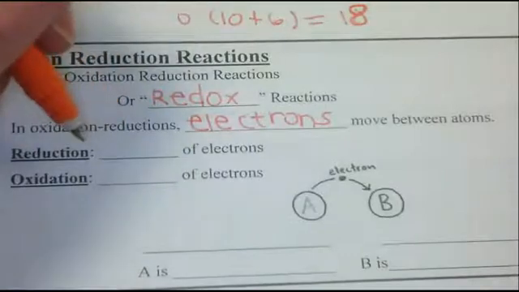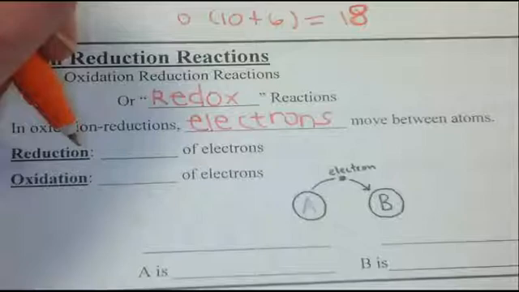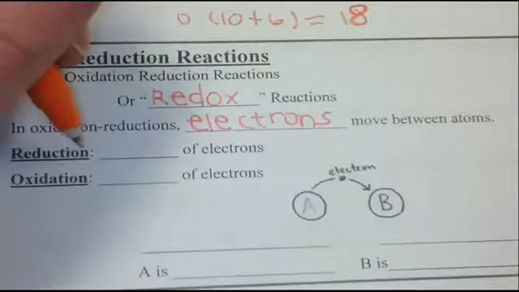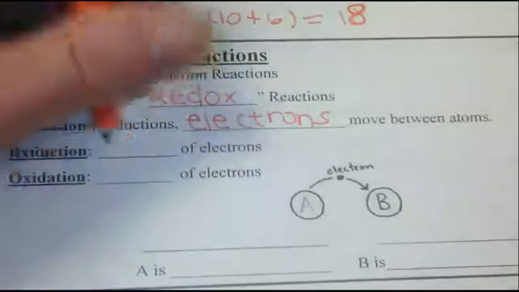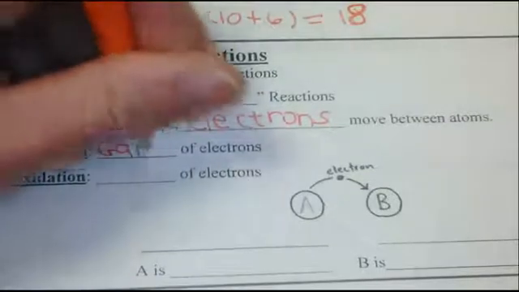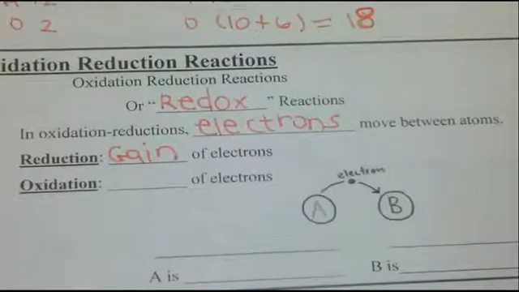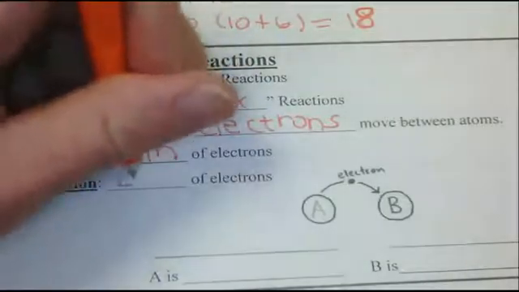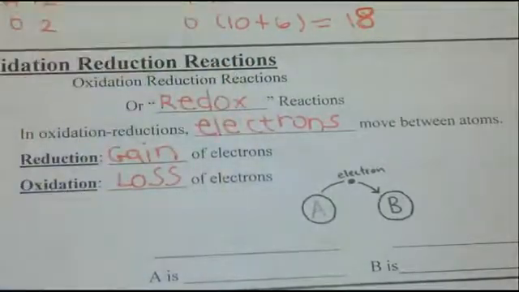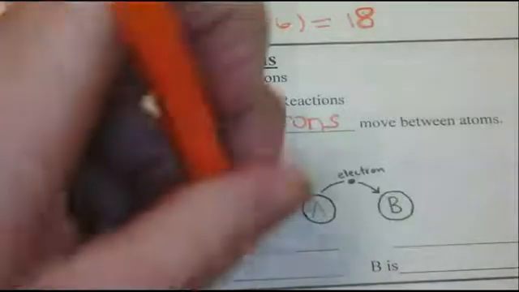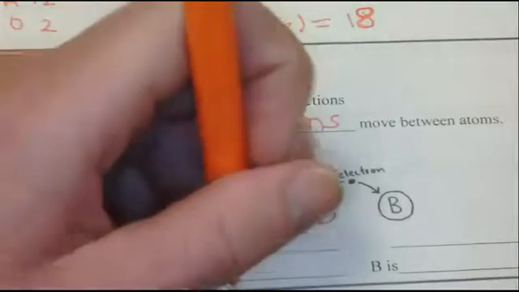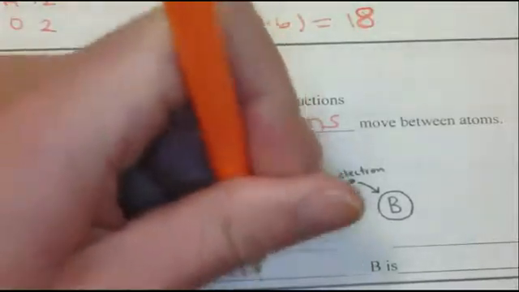So what are our definitions here? Reduction means gaining electrons in the most simple terms, while oxidation is the loss of electrons. In this picture here, A is oxidized.